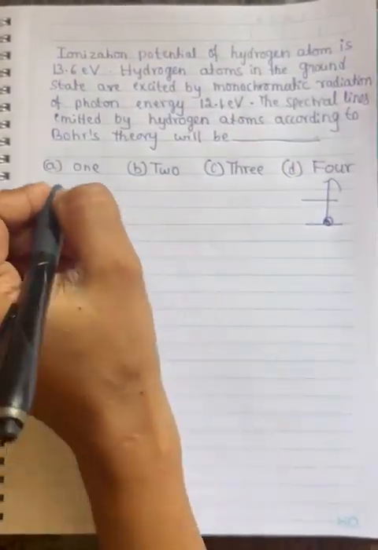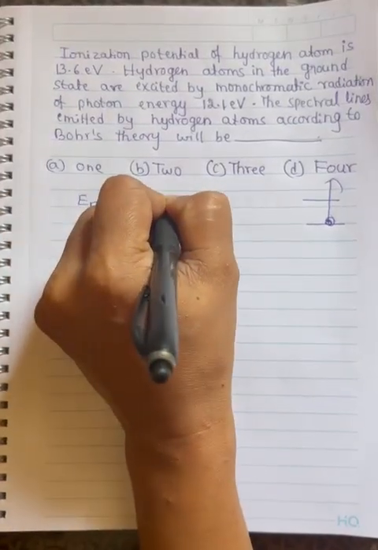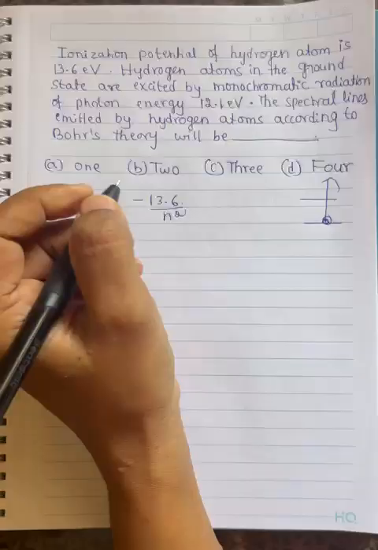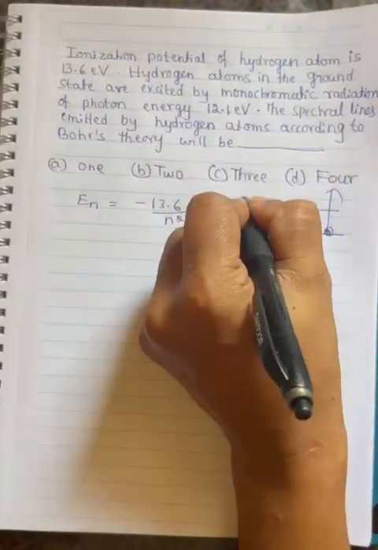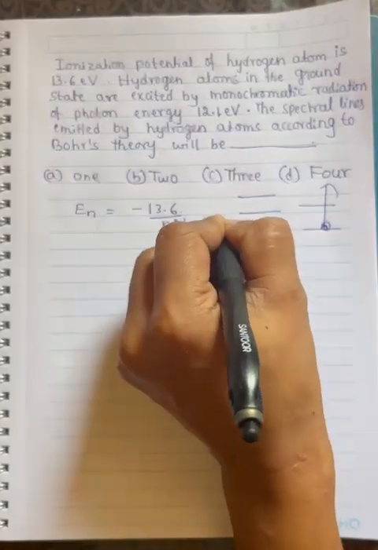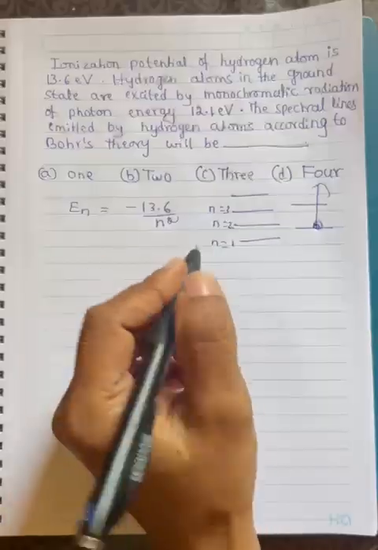Using Bohr's model, we know that En is equal to minus 13.6 divided by n square. If you remember the energy level diagram, that is n is equal to 1, n is equal to 2, n is equal to 3, and so on.